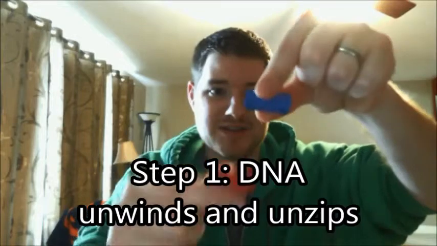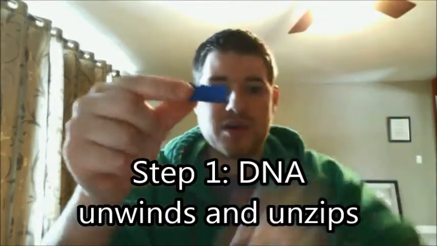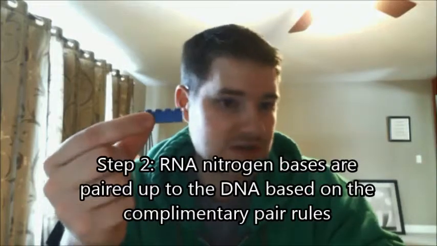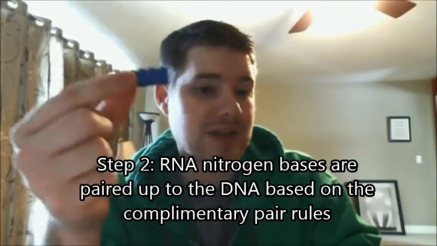So in a sense, the bonds are going to be broken. And in this case, we're only going to look at one side of the DNA. I'm choosing the one that has adenine on it. Now, what is going to happen is that an enzyme is going to bring in RNA nitrogen bases to pair up with the strand of DNA, and only one side of the DNA.